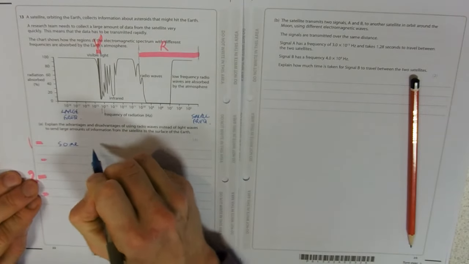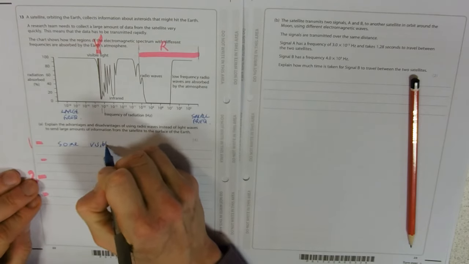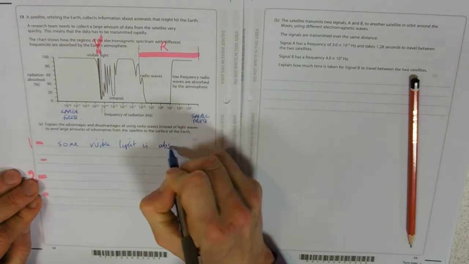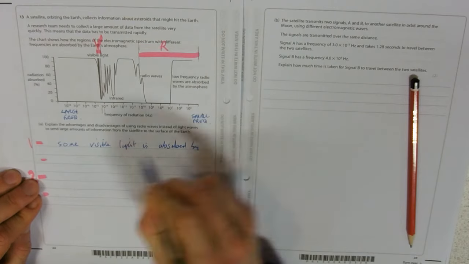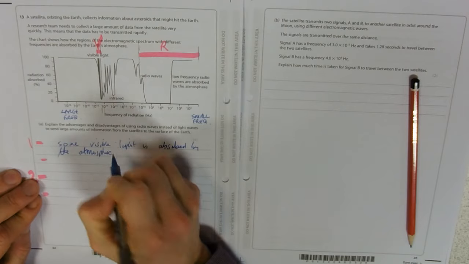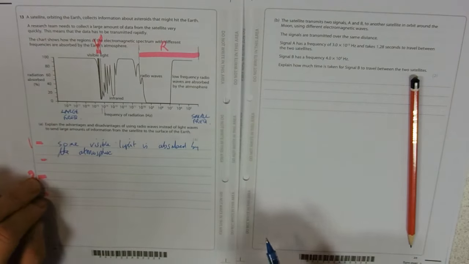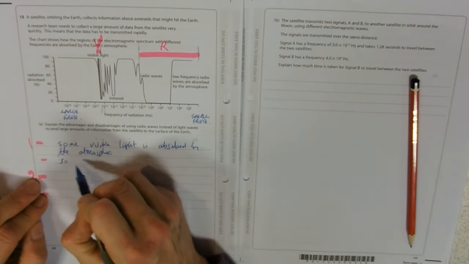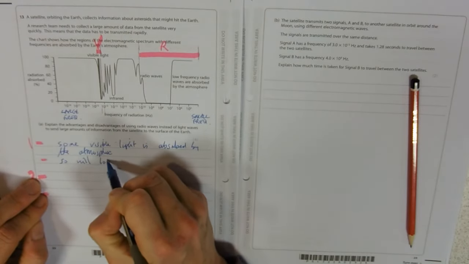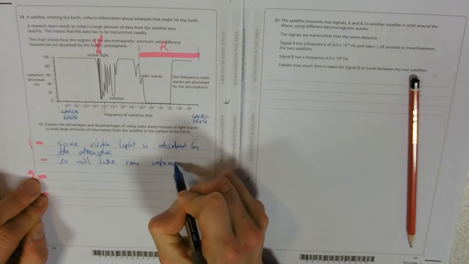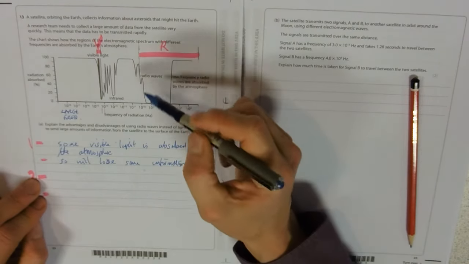So some visible light is absorbed by the atmosphere, and so you're going to lose some information.